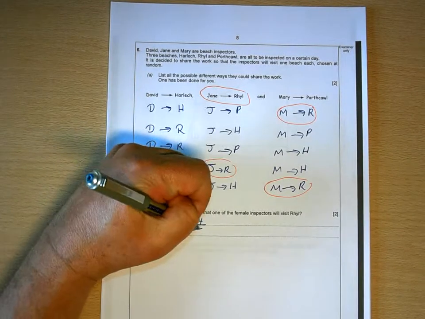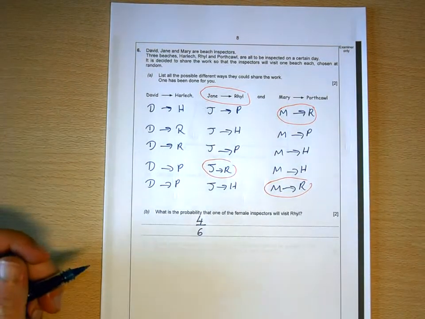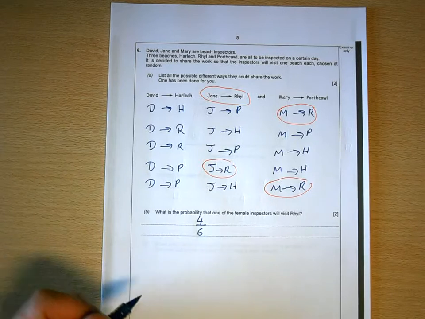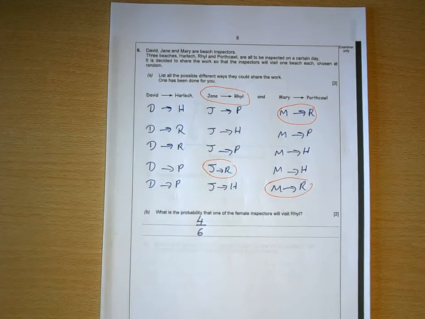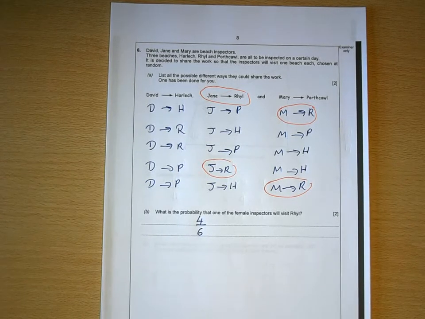So the probability will be 4 out of 6, which you could cancel down, but you don't have to, and if you get that wrong then you're risking a possible loss of marks. So it's usually or often better to keep your fractions in probability kept and cancelled.